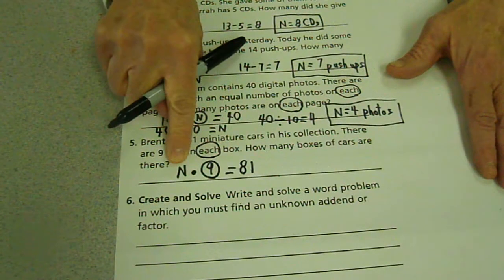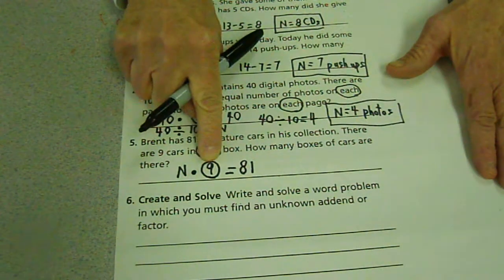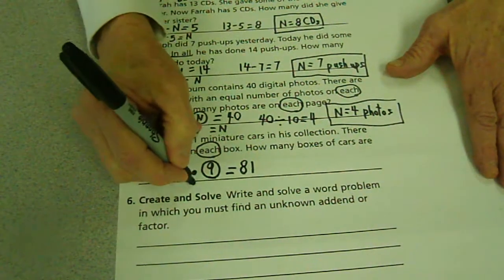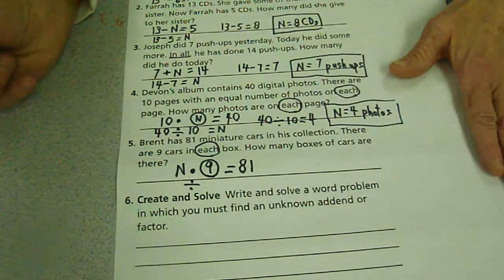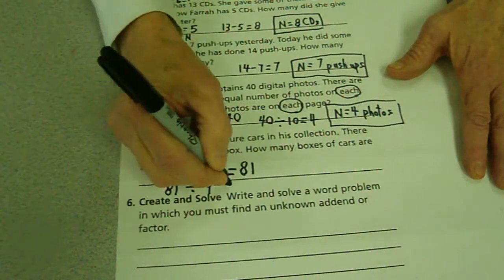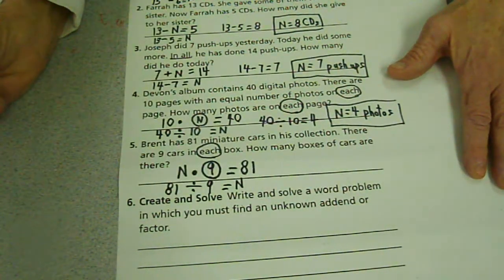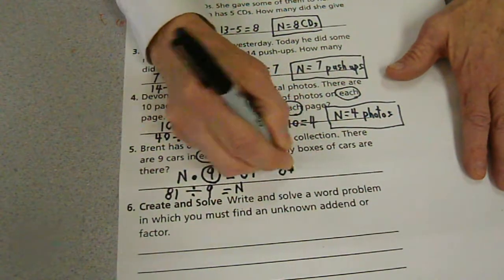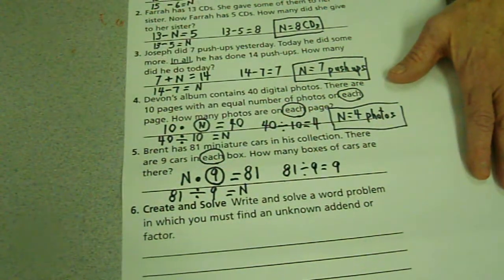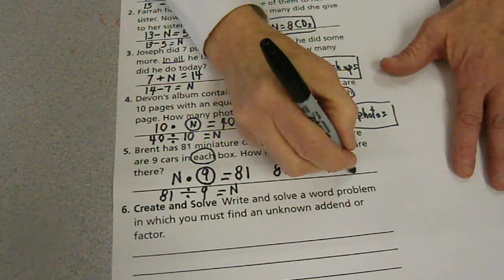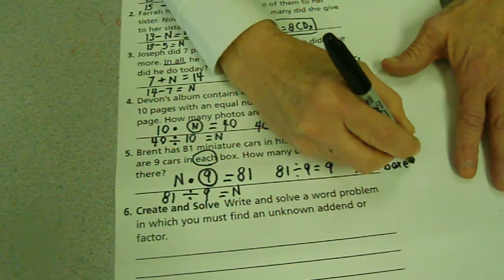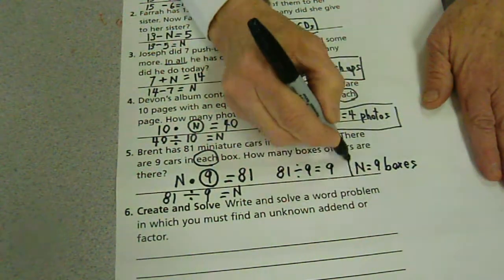How many boxes does he have with 9 cars in each box if he has 81 miniature cars? I'm missing a factor. Opposite operation. 81 divided by 9 equals n. And I solve it. 81 divided by 9 equals 9. I label my answer. N equals 9 boxes. And I box my answer.